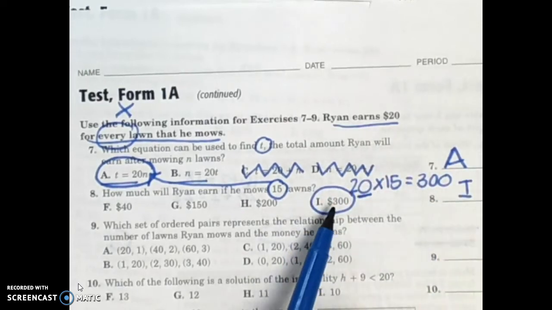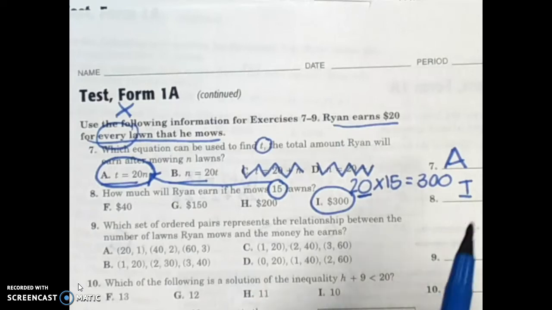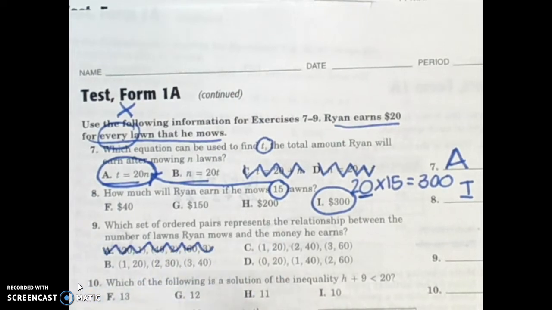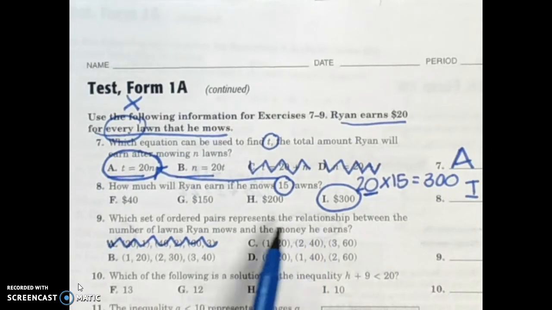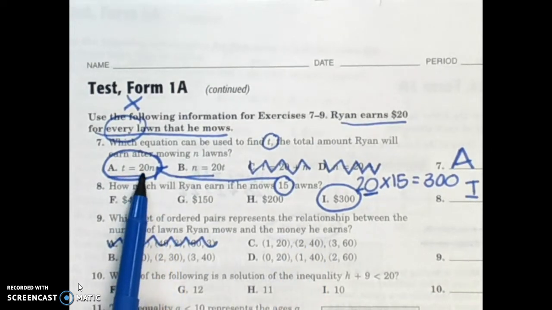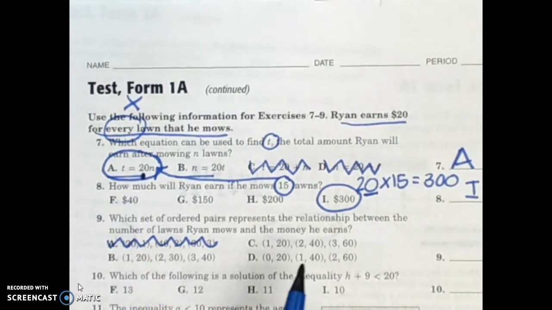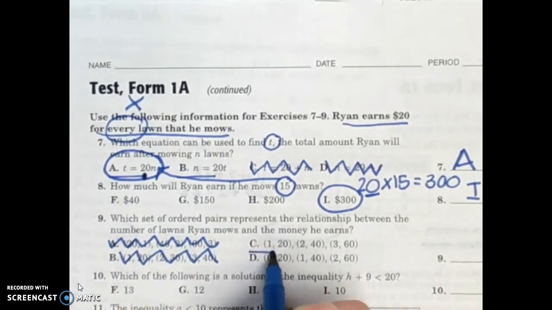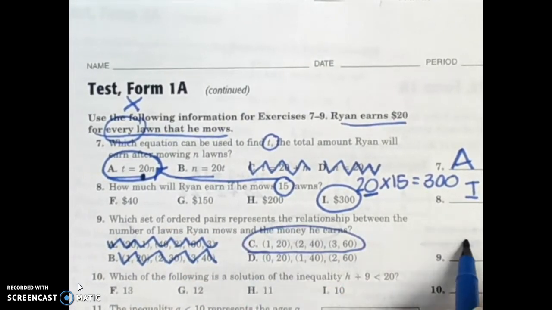Now we're going to use this information and put them in ordered pairs. We're going to start with 1 yard. A is wrong because it puts the big number first. We are going to start with 1 and 2s. Since our equation has 20s, we're going to be counting by 20s. B does not count by 20s, but C does. We're going to be using C.